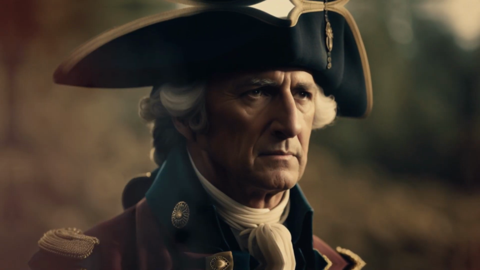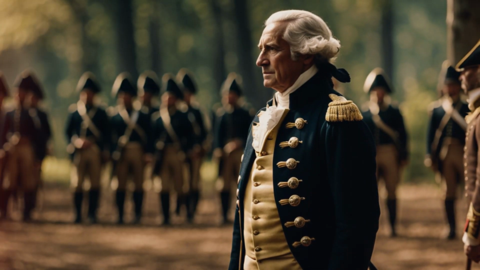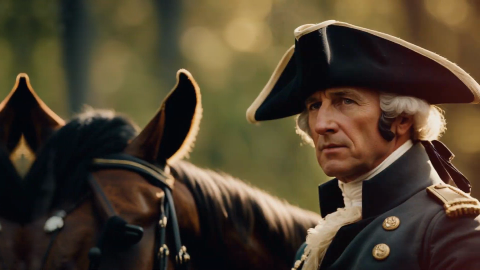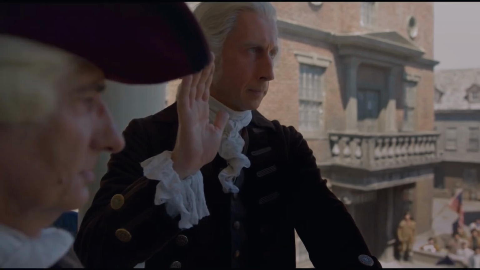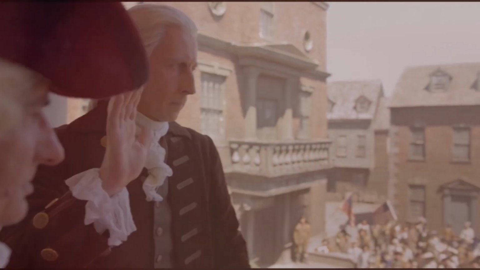Washington's leadership during the war, characterized by strategic adaptability and a clear focus on the goal of independence, significantly influenced his presidency, instilling a sense of resilience and strategic insight.